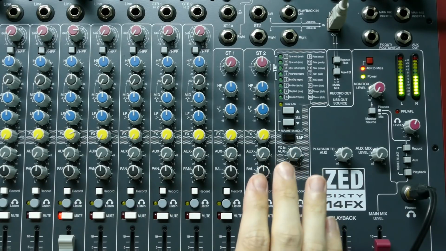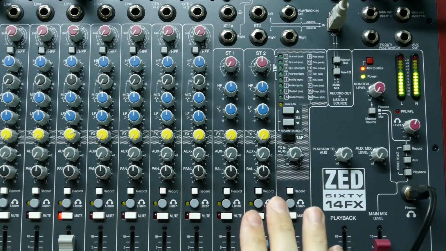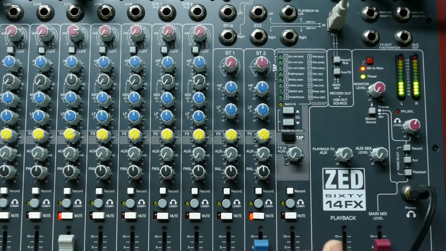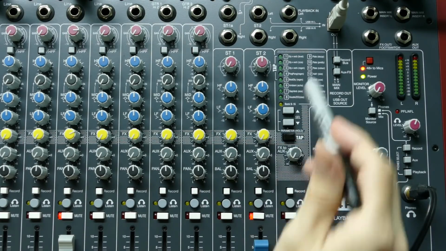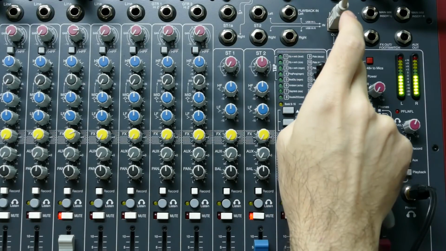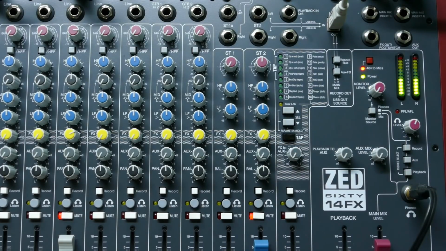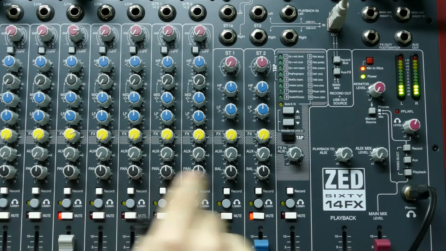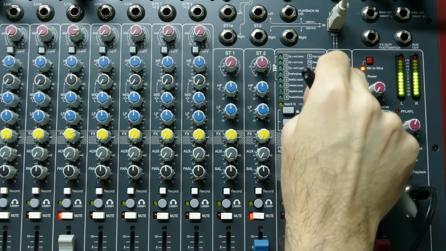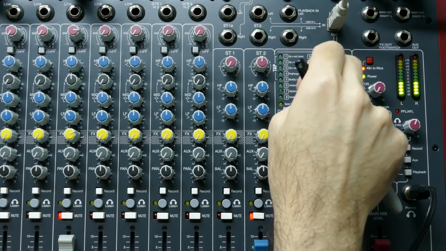So whatever is going to the aux send will be recorded, and that will be mixed together with whatever is going to the FX send. That's useful for certain types of recording where you want your recording mix to be different to the front of house mix. If this switch is down here, you will record the record bus, which again is derived from these record switches on the individual channels. If both of them are down, it will be the record bus.